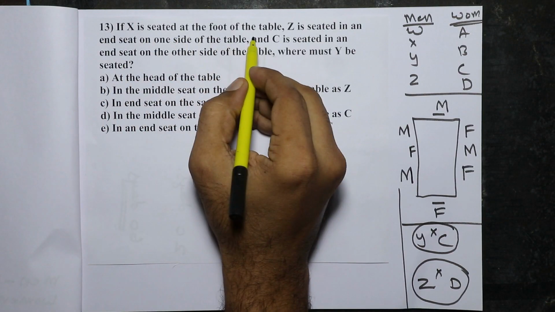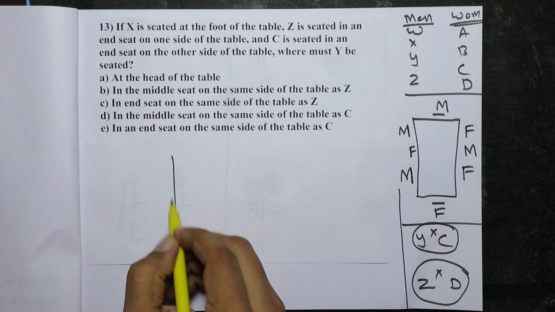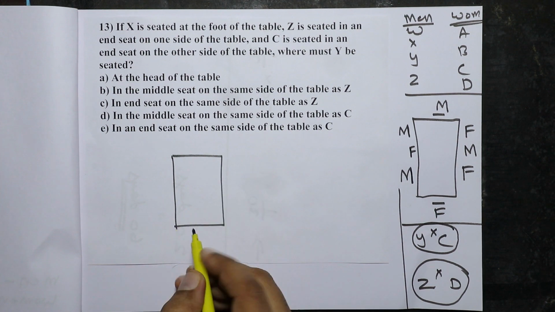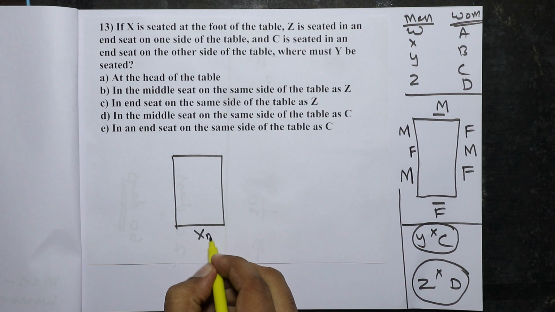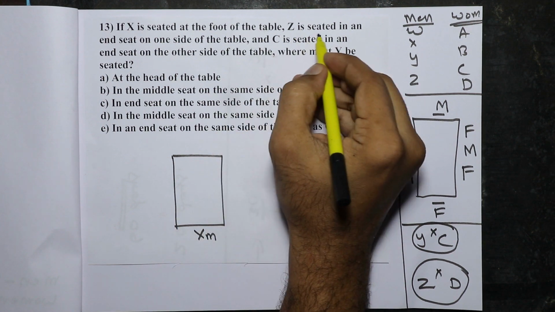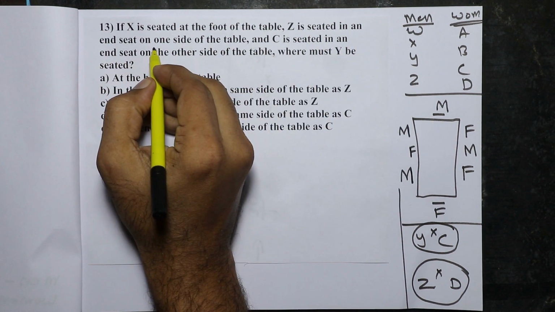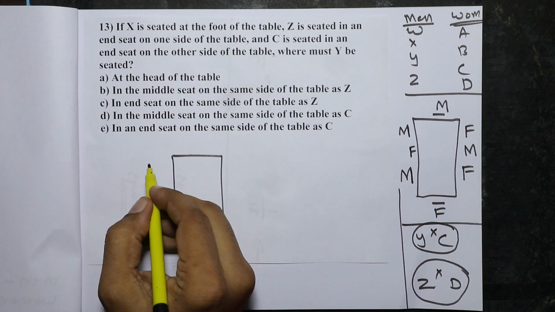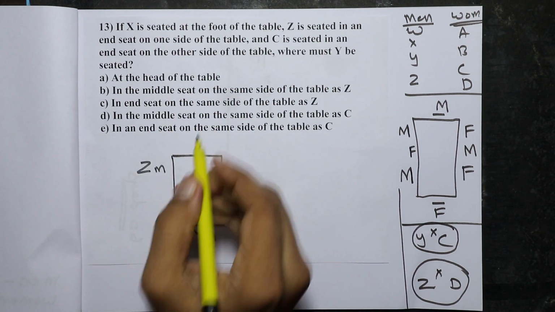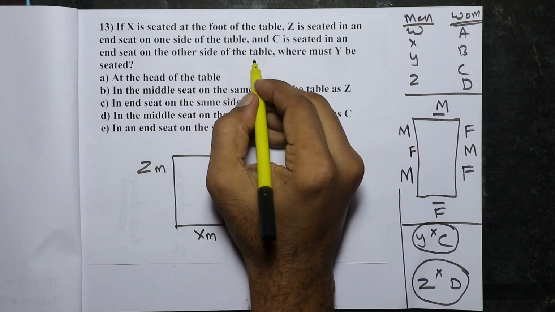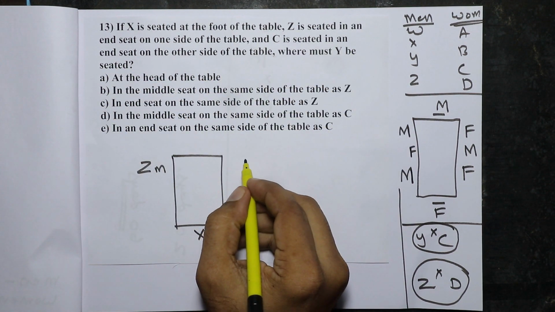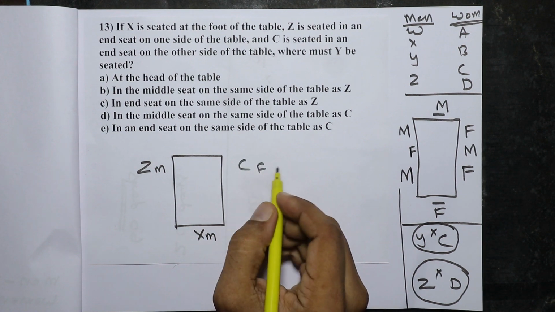If X is seated at the foot of the table, so you have the table like this. This is the foot of the table and X is seated at the foot of the table. Now X is male and Z is seated in an end seat on one side of the table. So you have Z here, Z is male, and C is seated in an end seat on the other side of the table. So you have C here, C is female.